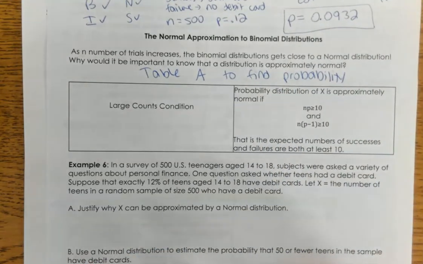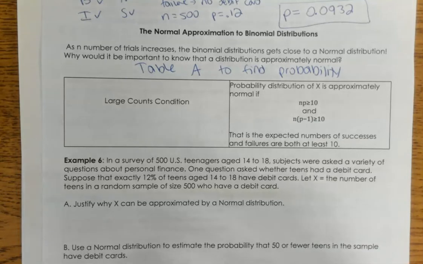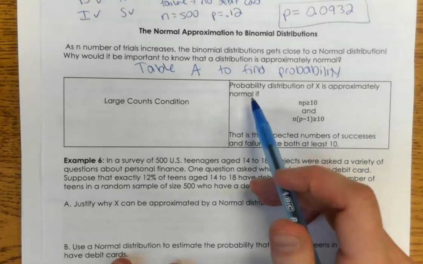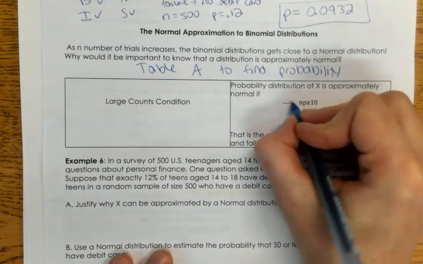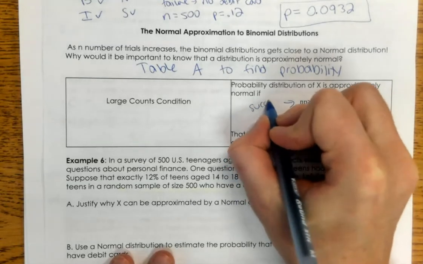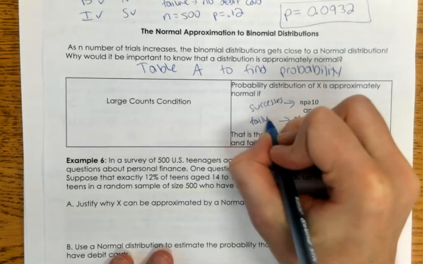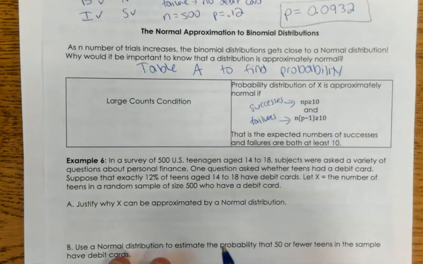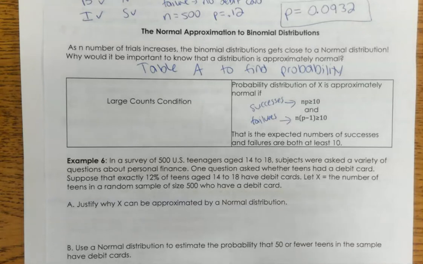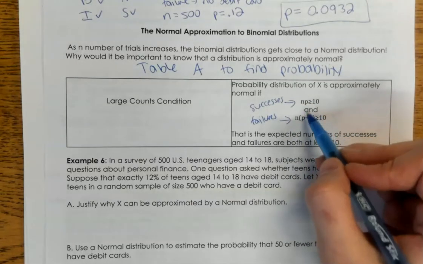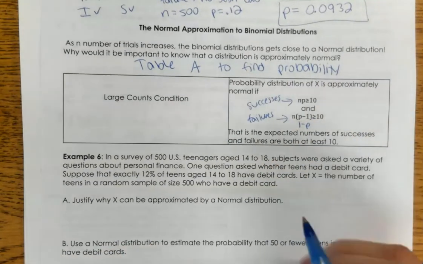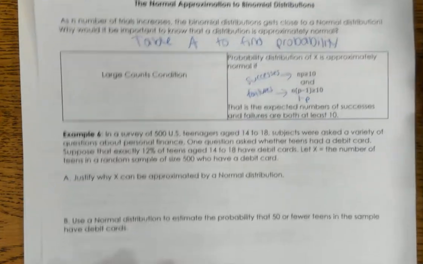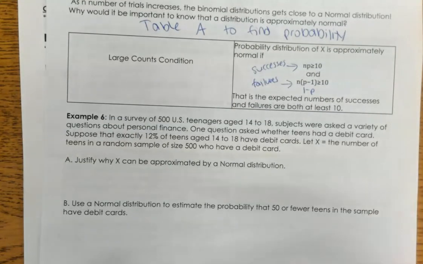All right, so what is large? Large is a subjective word. It could mean a lot of different things, right? So since this is a math class, we have to have an objective test. So this says the probability distribution of X is approximately normal if the successes and the failures are greater than or equal to 10. Then this qualifies for large counts. So you can see the successes is just n times p, and the failures is n times, ooh, that says p minus 1. It should be 1 minus p. My bad. Another mistake. All right, so the expected number of successes and failures are both at least 10.